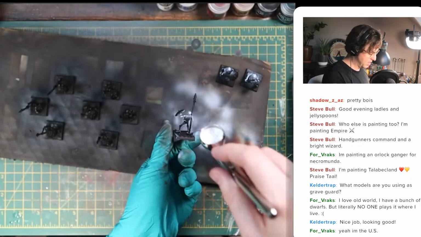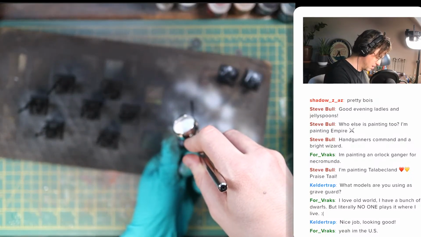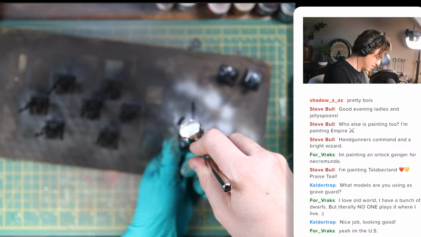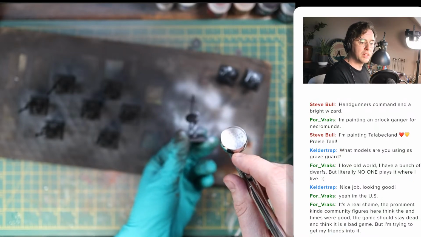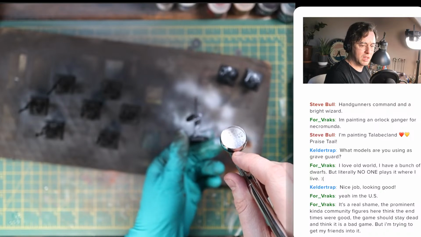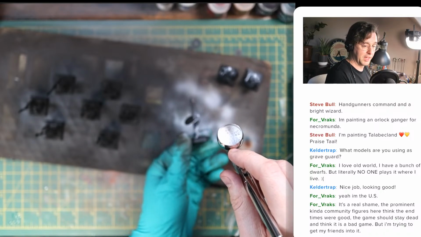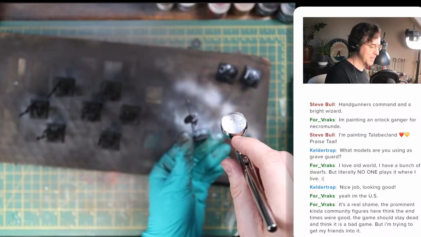I will eventually end up getting around to doing a vampire counter guide as well. It's a real shame the prominent community figures here think the End Times were good, so the game should stay dead and think it's a bad game. I'm trying to get friends into it.